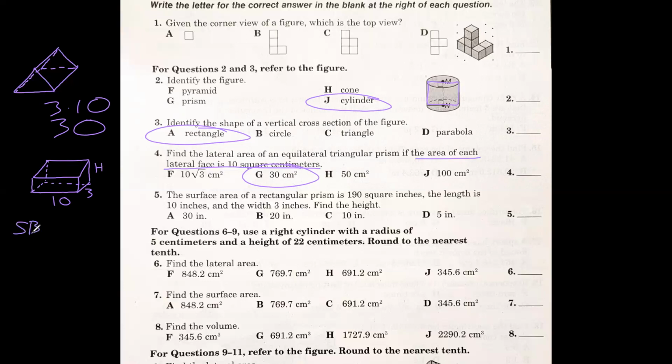So surface area. Surface area of this one is found by doing the lateral area plus 2 times the area of the base, right? We could also plug in here for lateral area to make this even a little bit simpler. Lateral area is going to be the perimeter of the base times the height. So there's actually a total of 4 different variables that we have here.